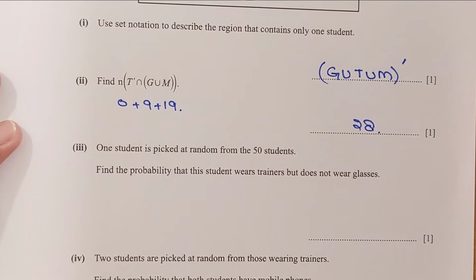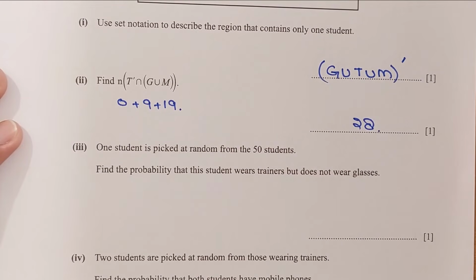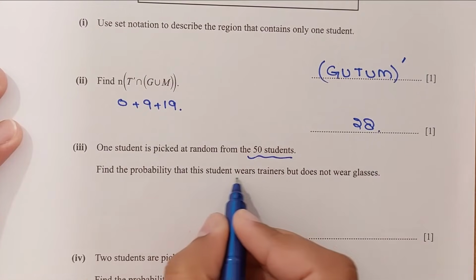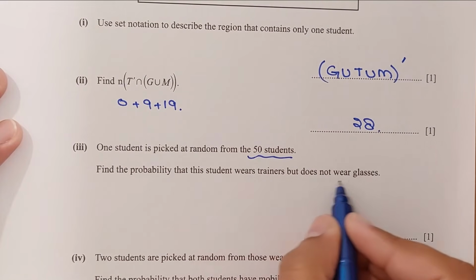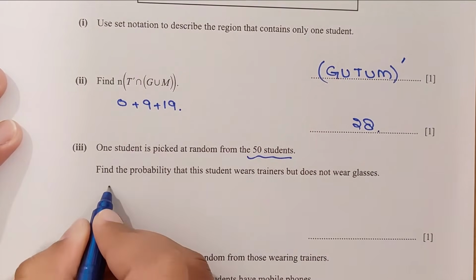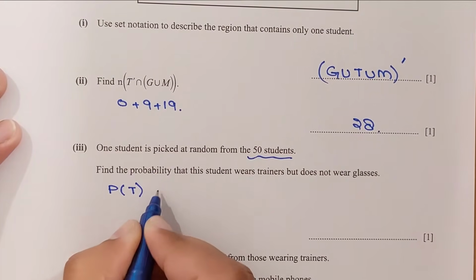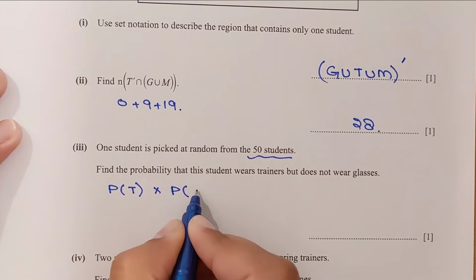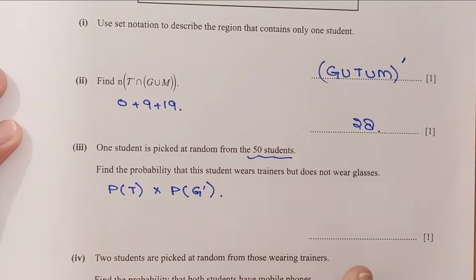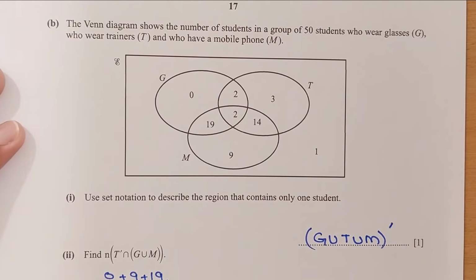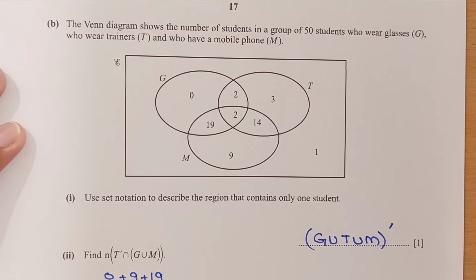Now for part 3, one student is picked at random from the 50 students. Total number of students is 50. Find the probability that this student wears trainers but not glasses. For trainers, how many students wear trainers and not glasses?